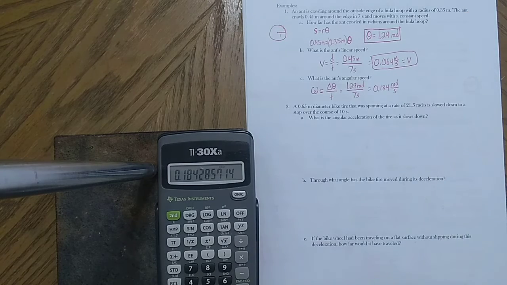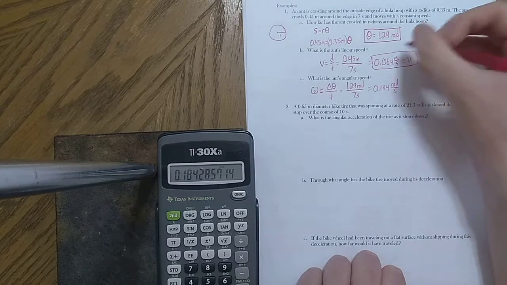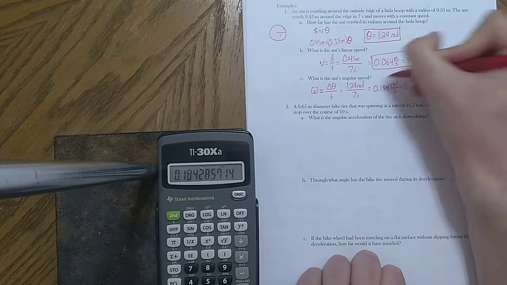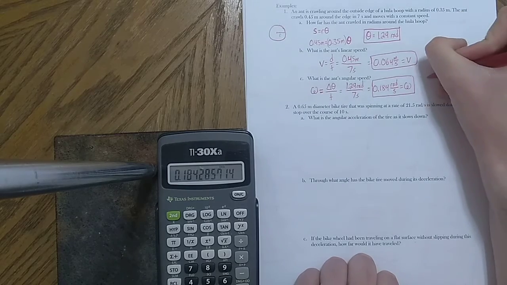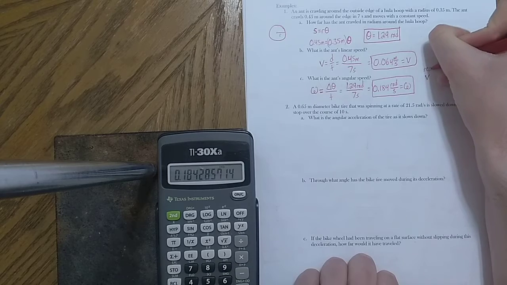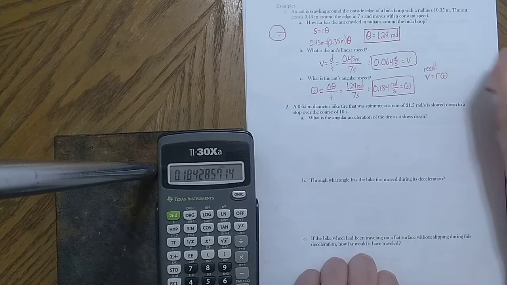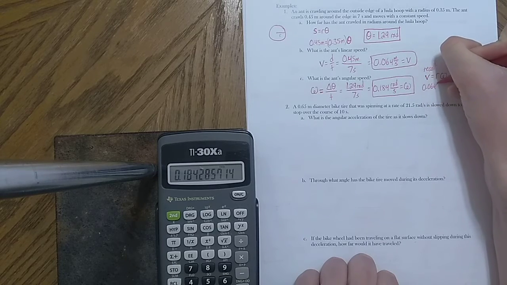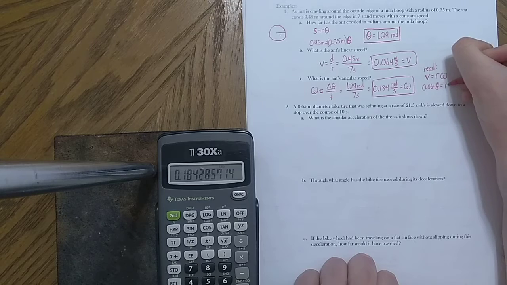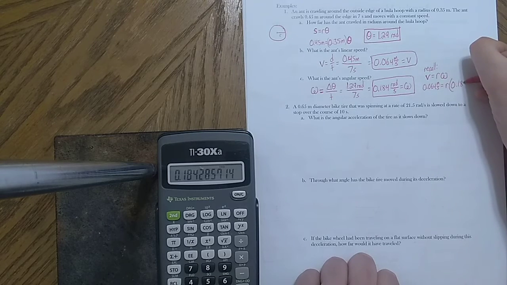Now, we can check this. How would we check this? We now have the angular speed and the linear speed, and we know how those are related: v is equal to r times omega. The linear speed, 0.064 meters per second, equals the radius multiplied by the angular speed, 0.184 radians per second.